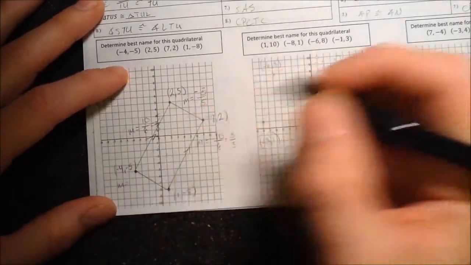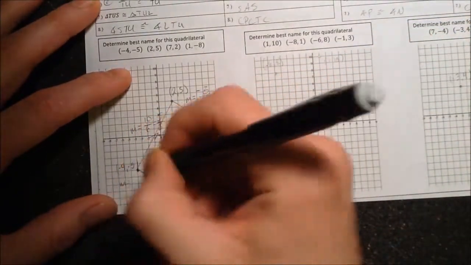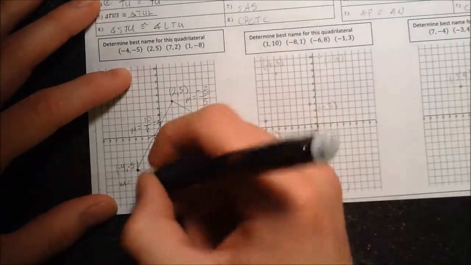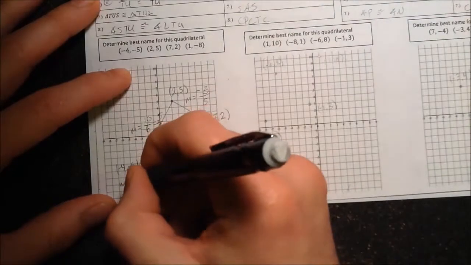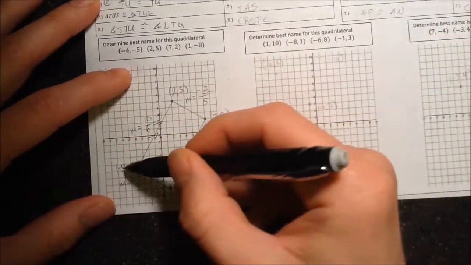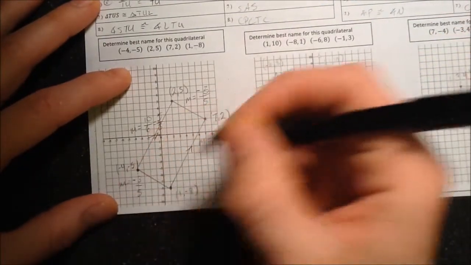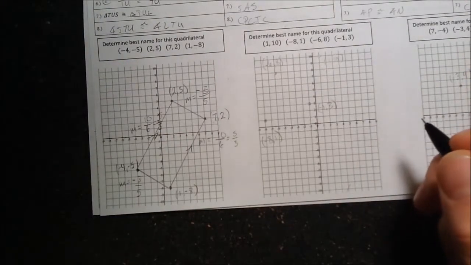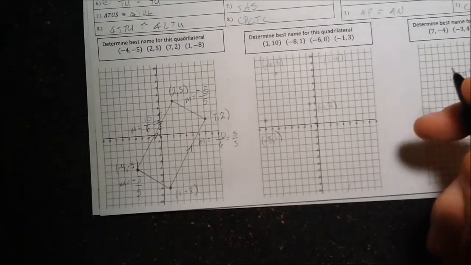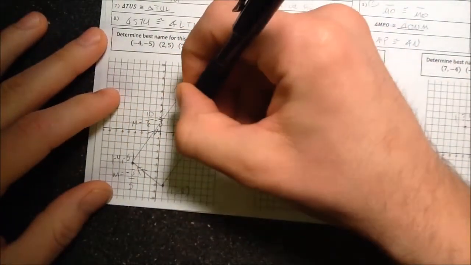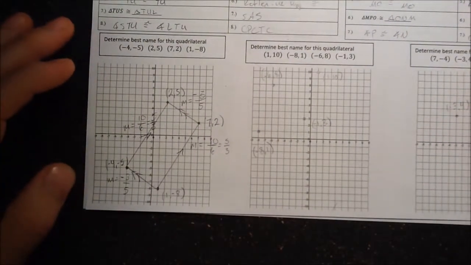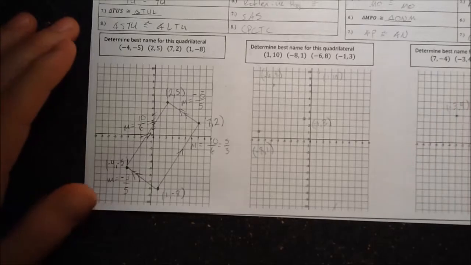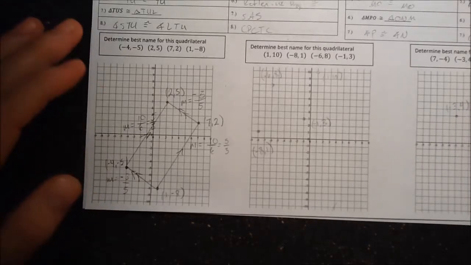Over here, I'm going to do the same thing. My change in y, again, I can see that the slope is negative, so I'm just going to go ahead and draw my negative sign. My change in y is from -5 to -8. So that's 3 units, and then the x values go from -4 to 1, so that is 5. I can't simplify that fraction, so it's just -3/5. So I can identify that my other pair of opposite sides are parallel as well, and so that makes this a parallelogram at least.